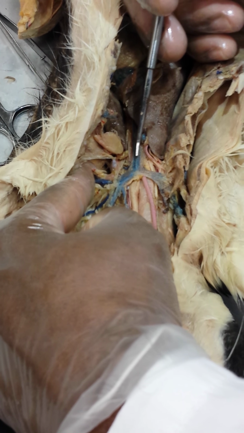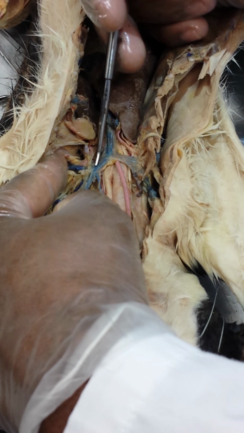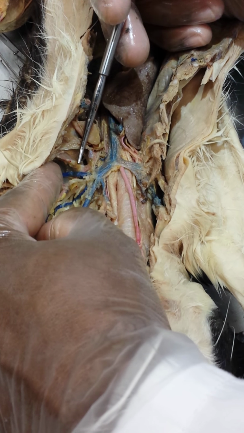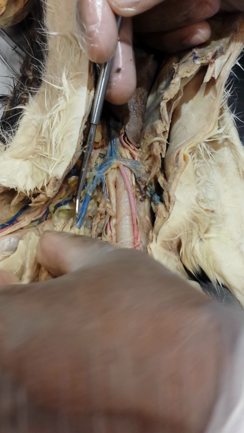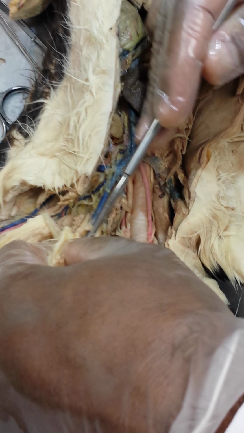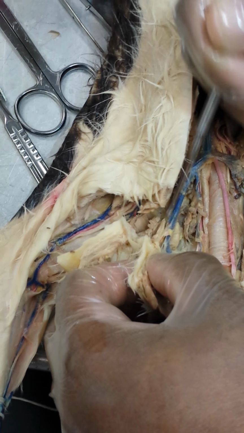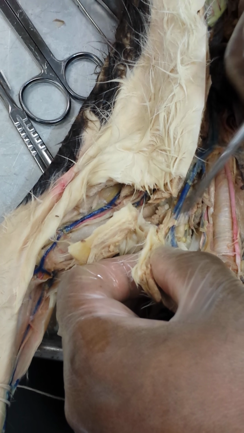So you have your vena cava, superior vena cava, your brachiocephalic veins branching into your subclavian, your external jugular, which will bifurcate into your internal and external jugular.